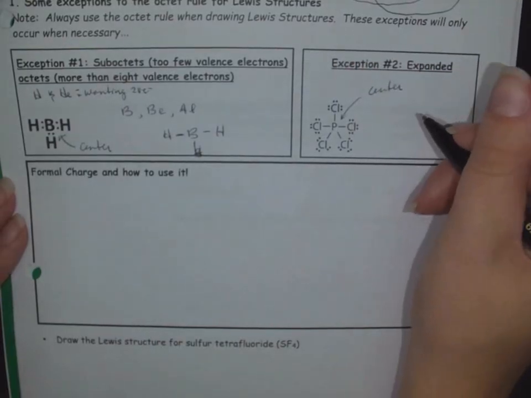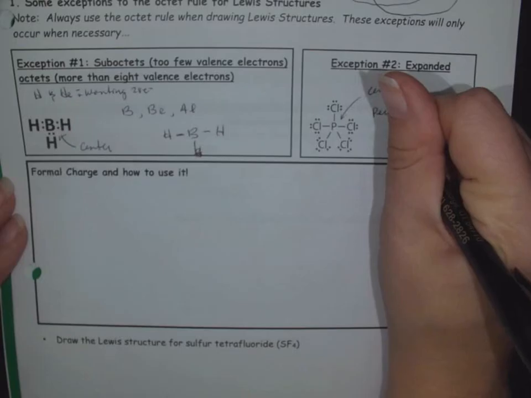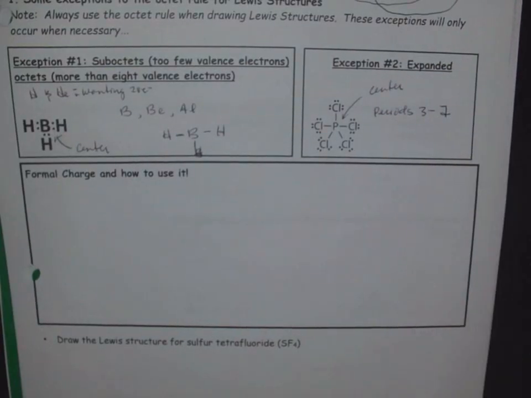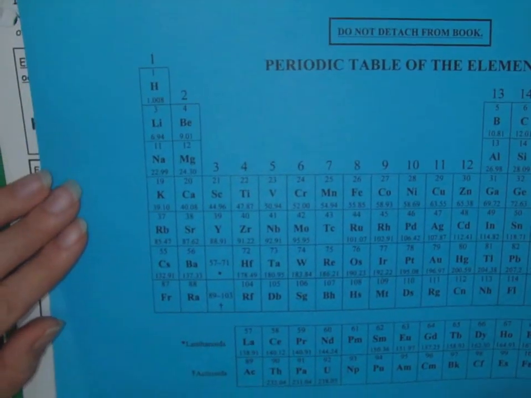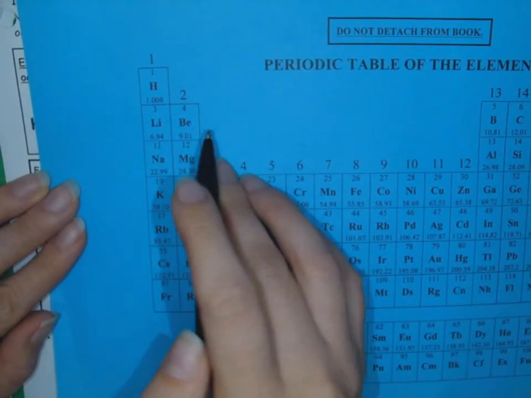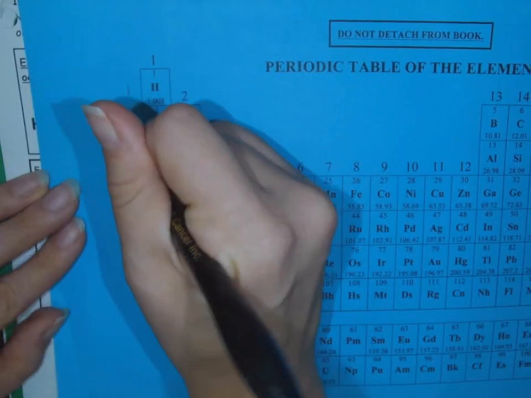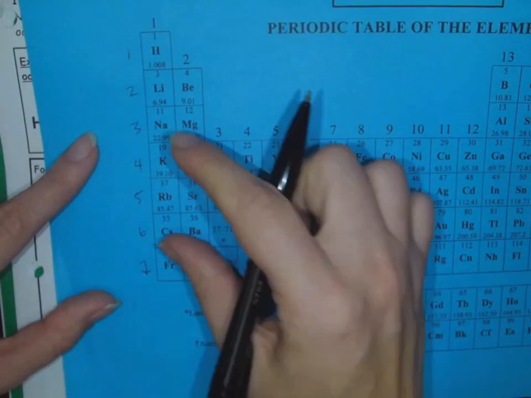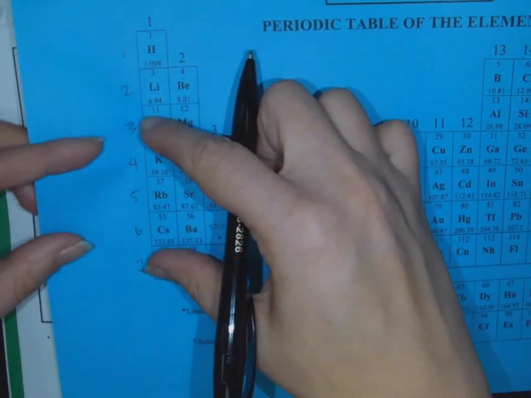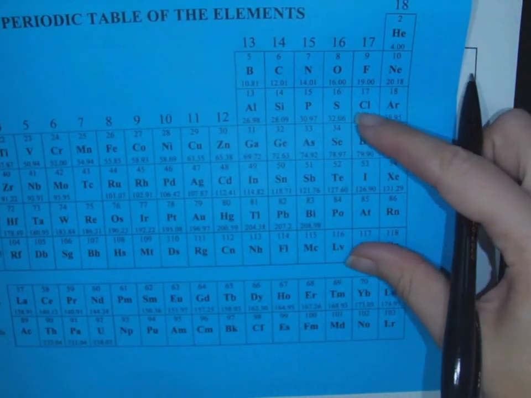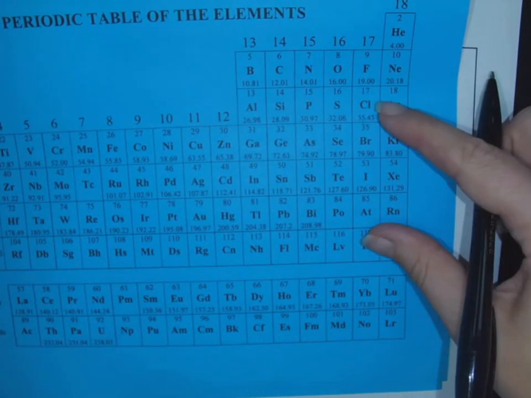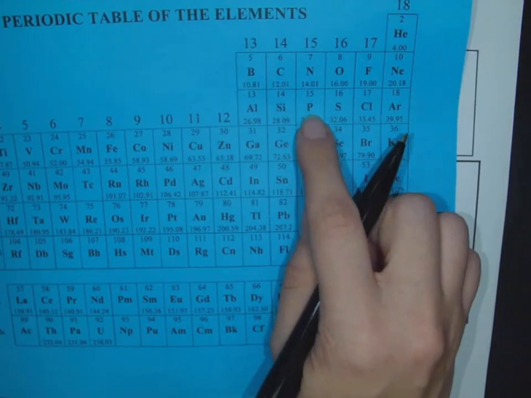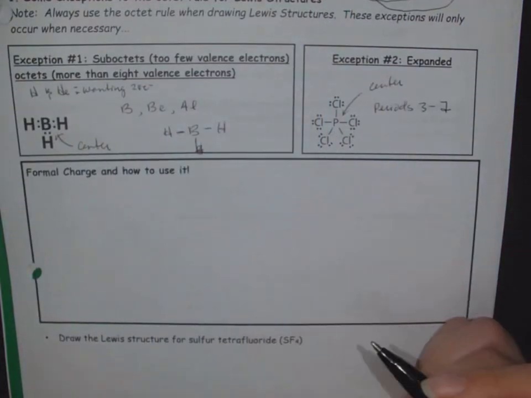And we need atoms that are in periods 3 through 7, okay? And when I'm talking about a periodic table period, not groups, but 1, 2, 3, 4, 5, 6, 7. These are our periods. So they need to be in periods 3 through 7. Any of those ones are actually big enough to fit the extra atoms around them, and phosphorus is right there. So it's a large enough atom that it can fit the extra chlorines around it.